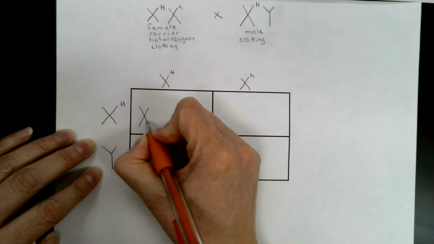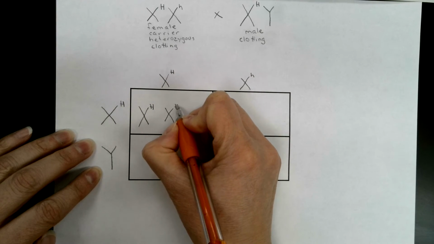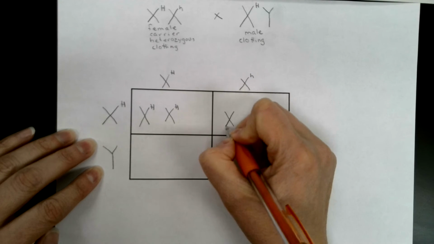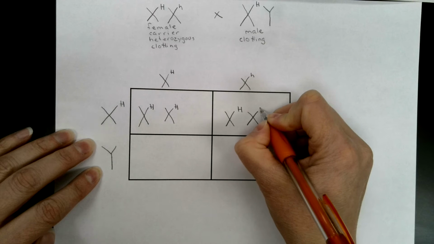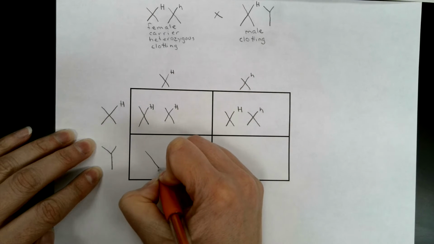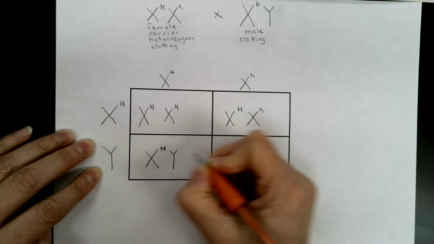So then we're going to go ahead and fill in the crosses in the Punnett square. Again, we want to make sure that we can determine the difference between our X's and our Y's. We also want to make sure that we can see the subscripts up on the top.